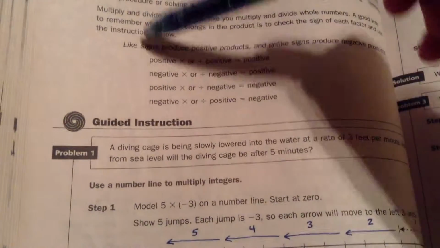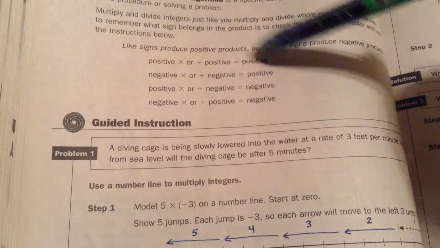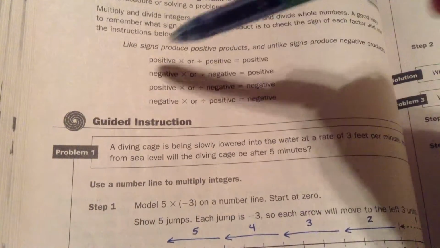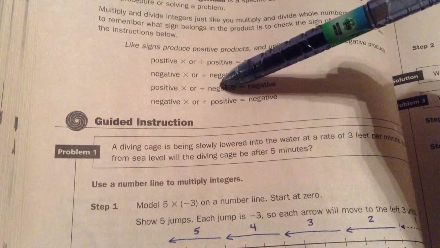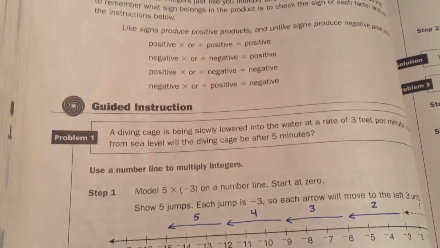It kind of explains it in your book. Positive times or divided by a positive is a positive. Negative times or divided by a negative is a positive. And then positive times or divided by a negative is a negative. Negative times or divided by a positive is a negative.